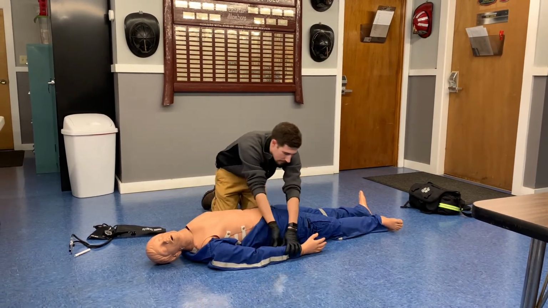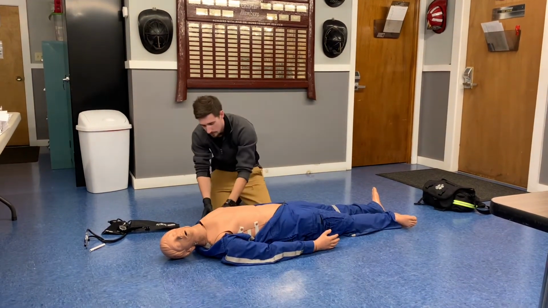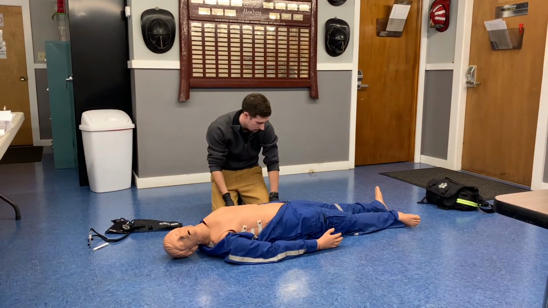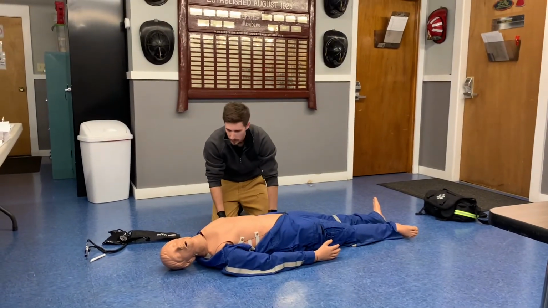Checking the arm. Got a weak and thready pulse. This arm. I also have a weak and thready pulse.